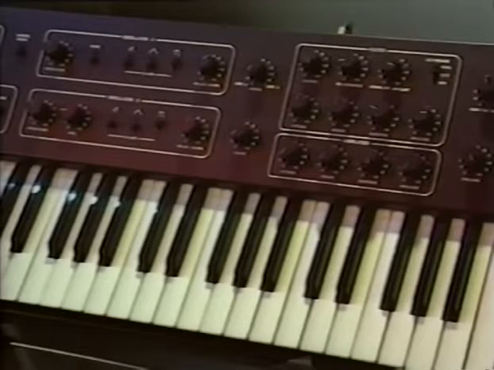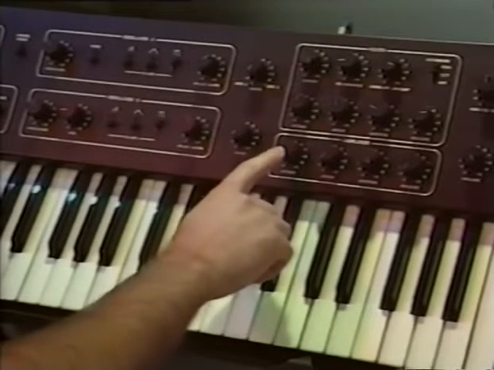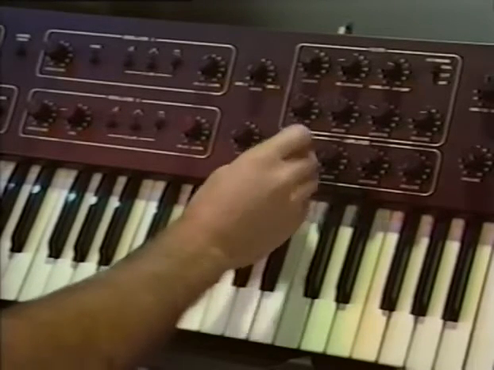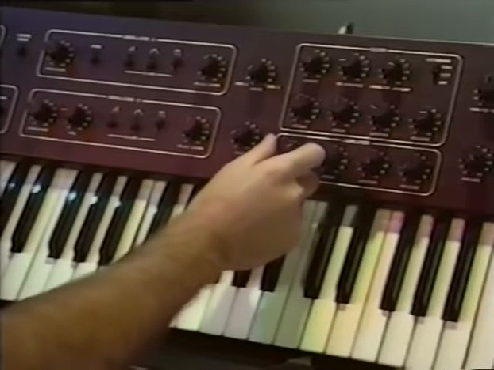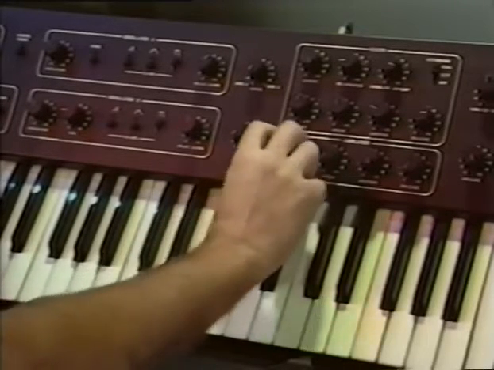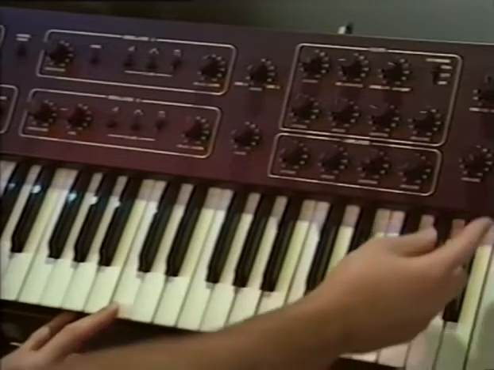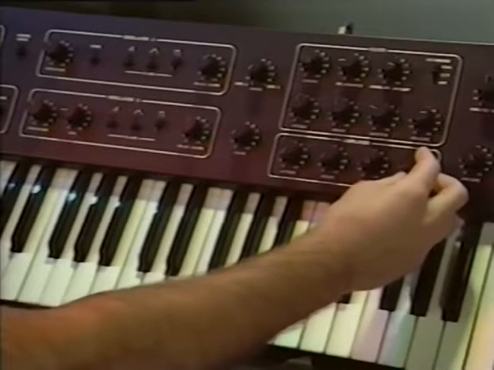Envelopes take some getting used to, but let's just try and make some basic changes to this envelope to see what's involved in manipulating the ADSR, or any envelope generator. We have our attack, which we can slow down, or speed up. And we have our release, which we can slow down or speed up.